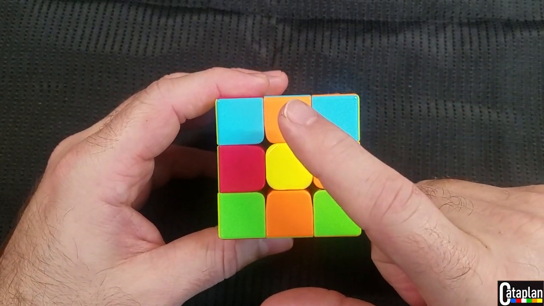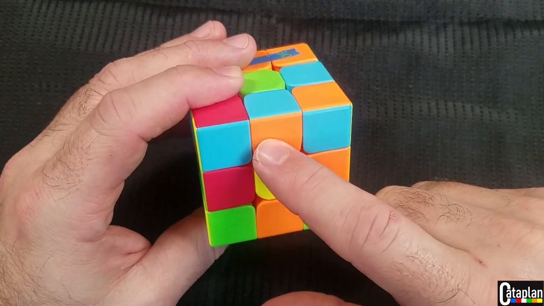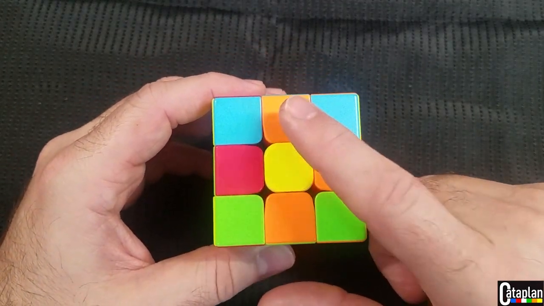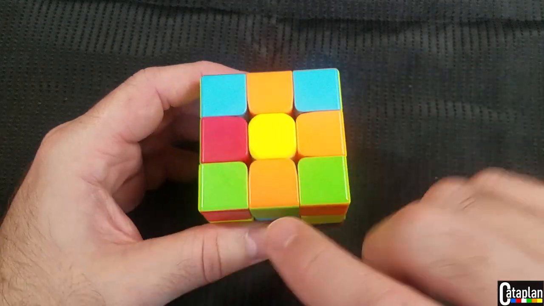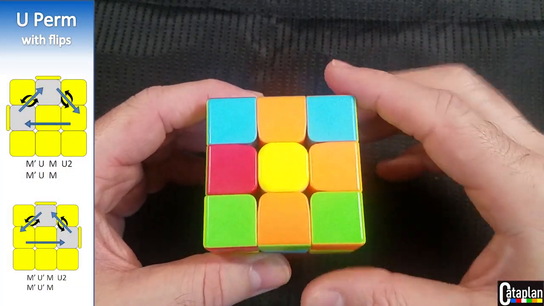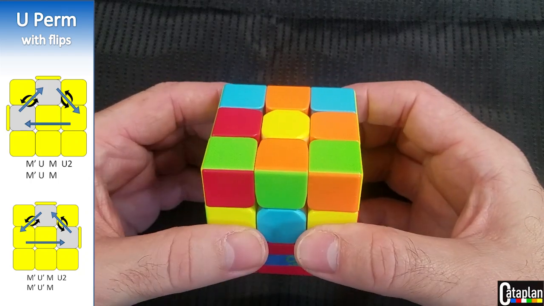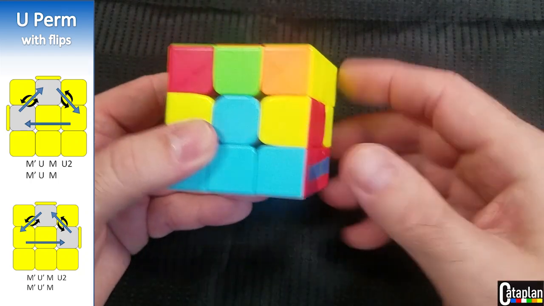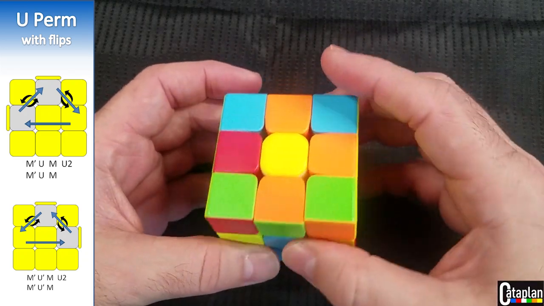So I'm gonna do this one to flip it with the U-Perm flip. And let's do that. At least this one. This is the other one, so leave it here. This is not gonna be affected right now. So let's do that. M prime. Oops. There we go. Let me put it here so I have the M free to move.